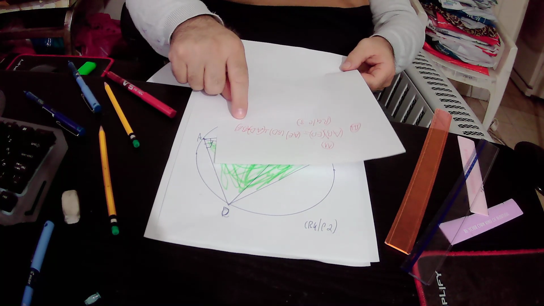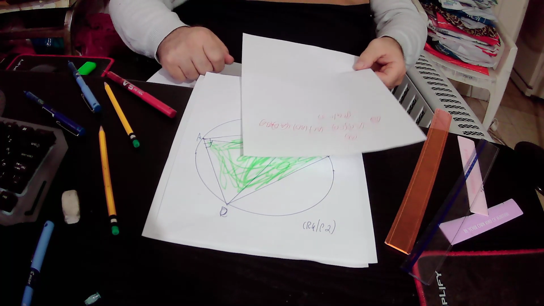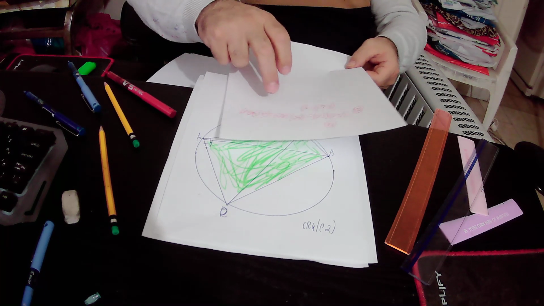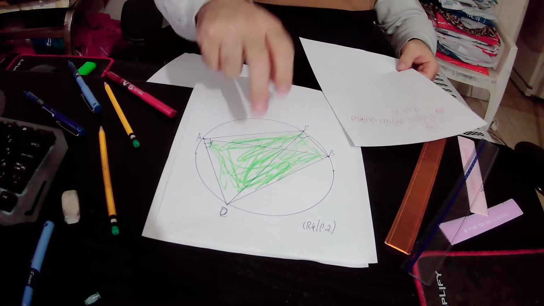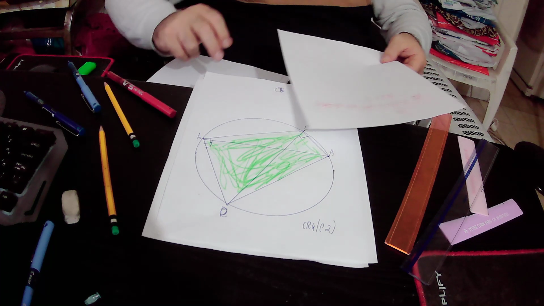Okay, this equation number 3 is the implementation of rule number 3 in our drawing.